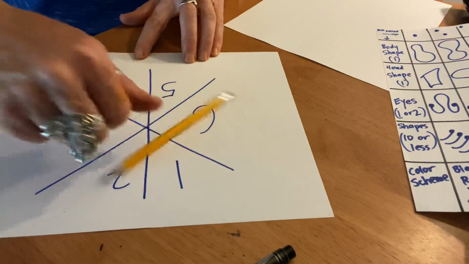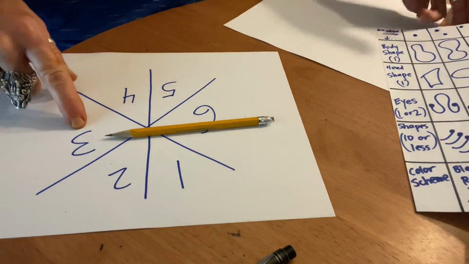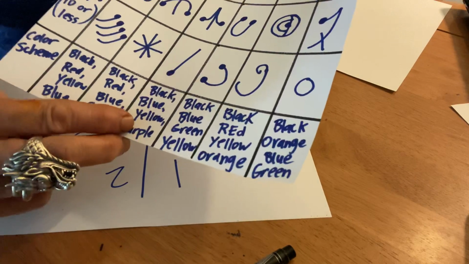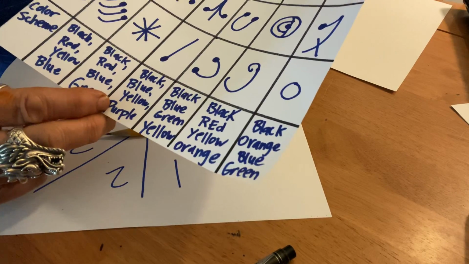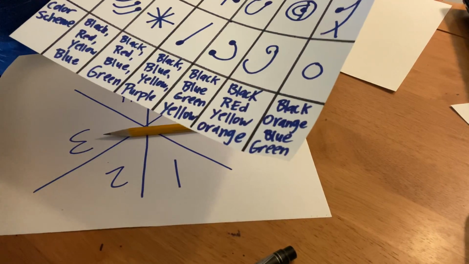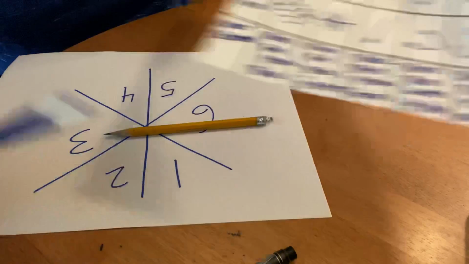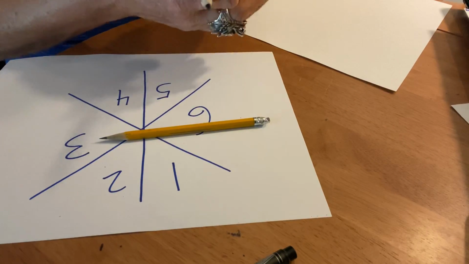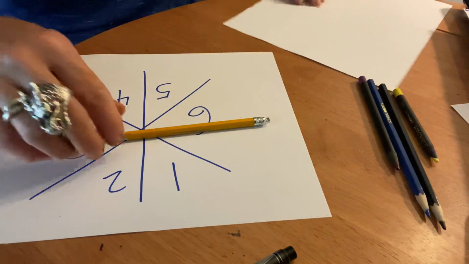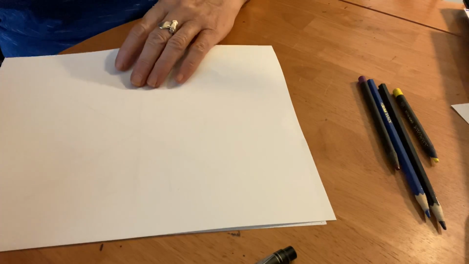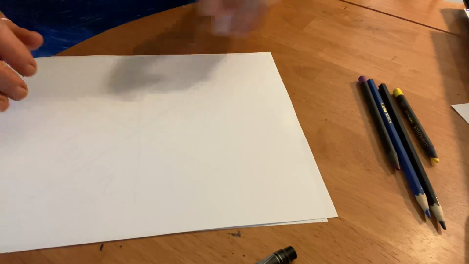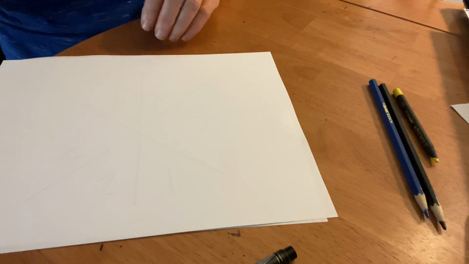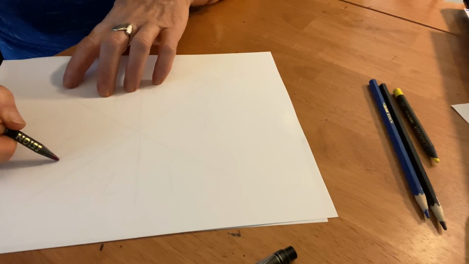This will be tricky, but oh, there's a 3. So my color scheme for 3 is black, blue, yellow, and purple. So I've got my yellow and I've got my purple. I know these are the colors that I'm going to use. So let me get back here first. And I'm going to draw a bunch of his different characters. I'm going to draw my first character in purple.